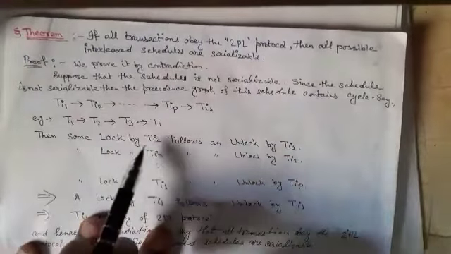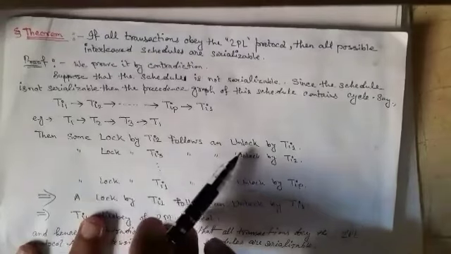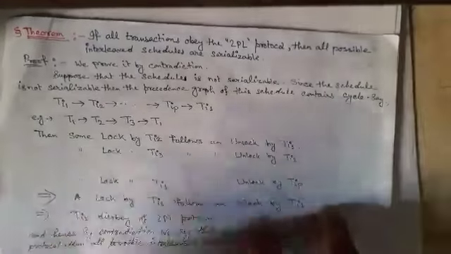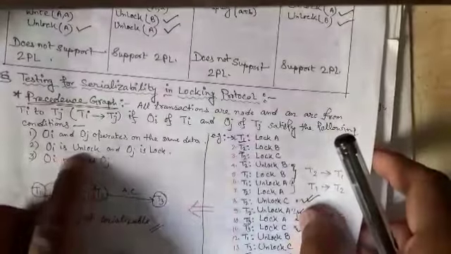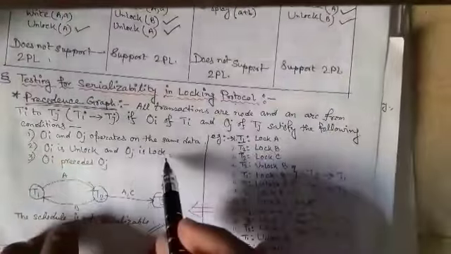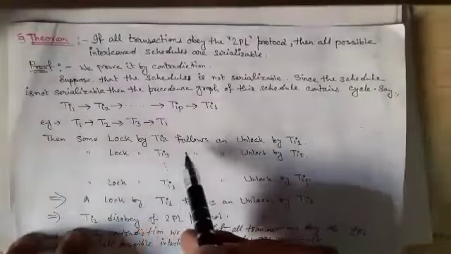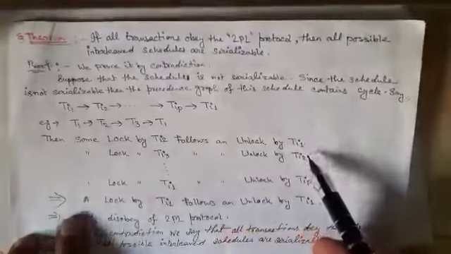Then some lock by Ti2 follows an unlock by Ti1 as defined in the precedence graph previously. That is, Oi is unlock and Oj is lock, where Oi is for transaction Ti and Oj for transaction Tj. So therefore some lock by Ti2 follows an unlock by Ti1.